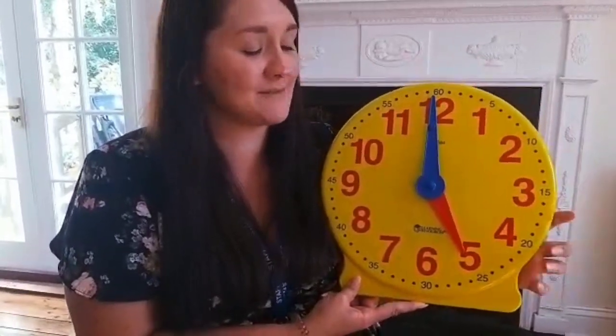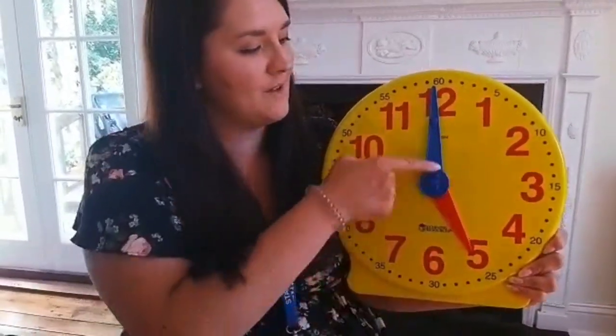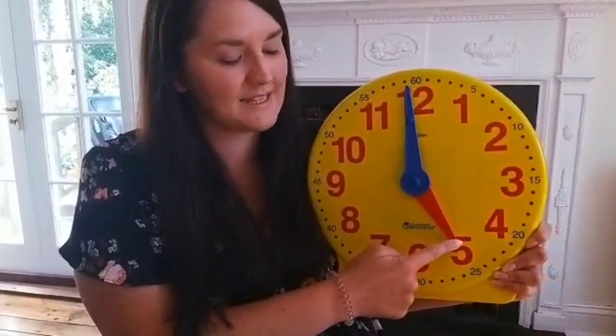Hi Year 3! So this week you're going to be working on learning to tell the time on an analogue clock. Now, as I'm sure lots of you already know, the long hand is the minute hand and the shorter hand is the hour hand.